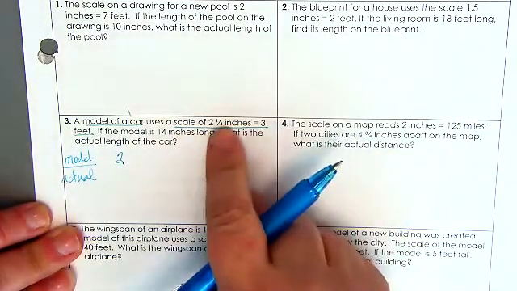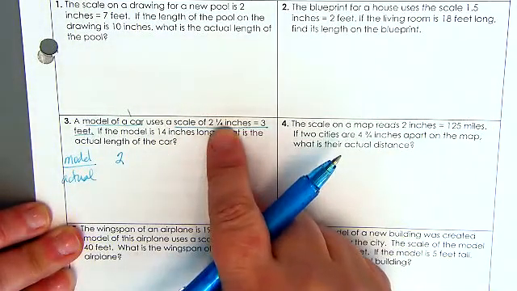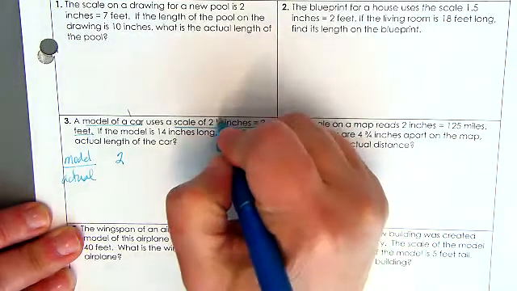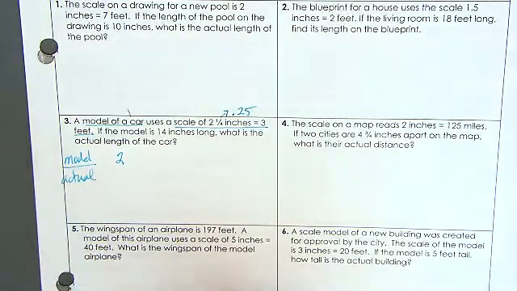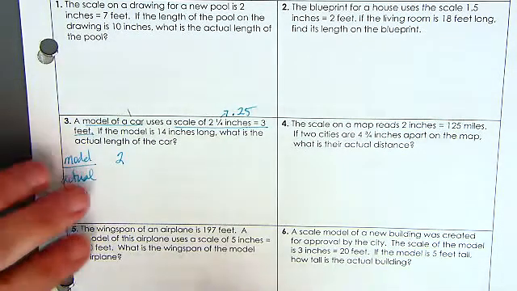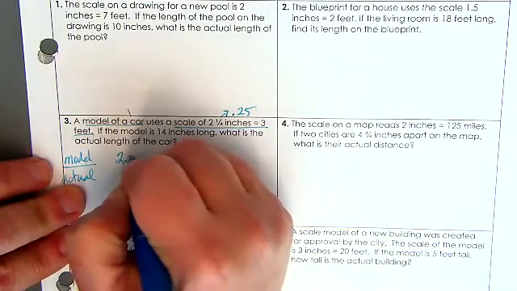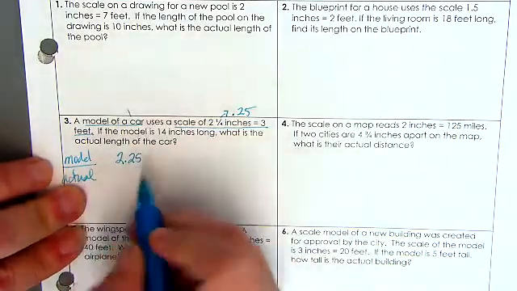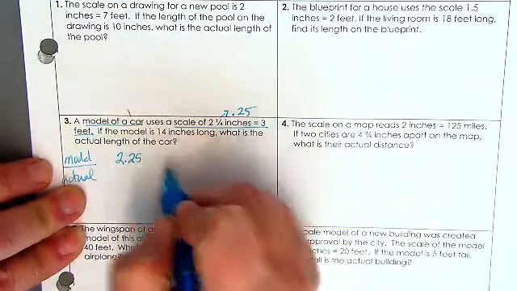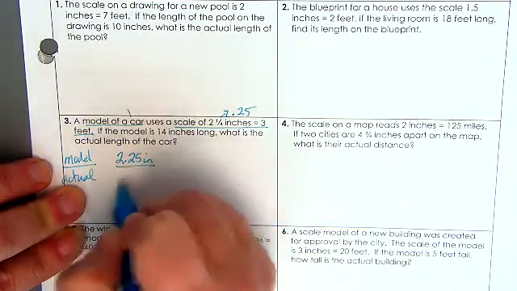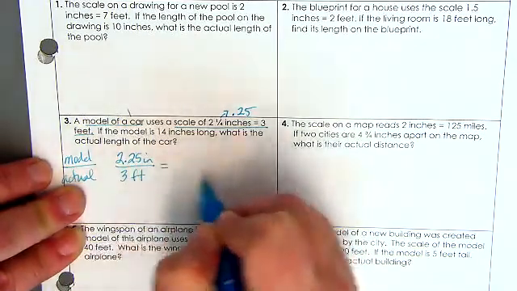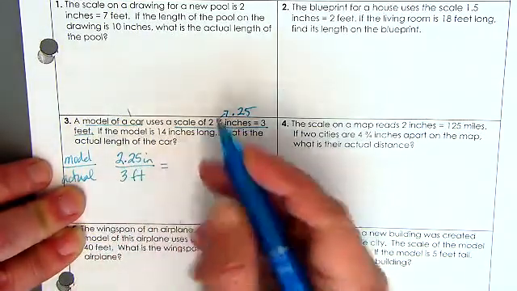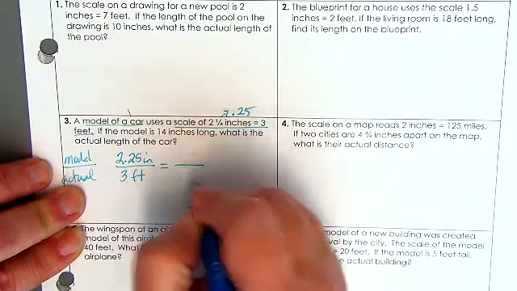Now, it's not 2.5, it's 2.25. Now, what's nice about this is 1/4 is the same as 0.25. Anytime that it is an equivalent decimal, write it. It's much easier to work with decimals than it is fractions, but you don't have to. So we have 2.25 inches goes with 3 feet equals. So this half is the scale part. Remember, what's on the top on one side must be on the top on the other.